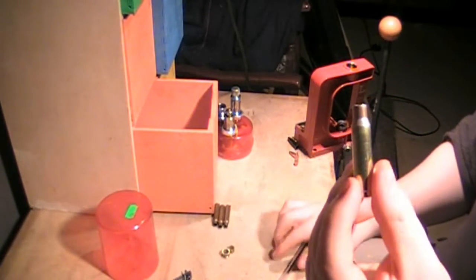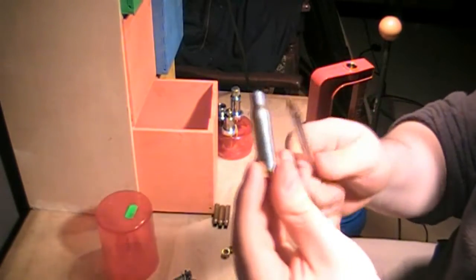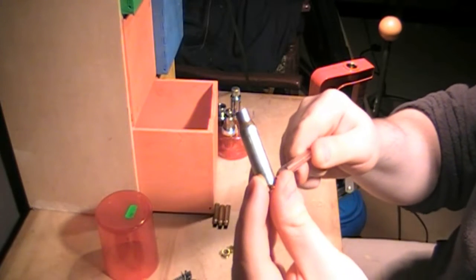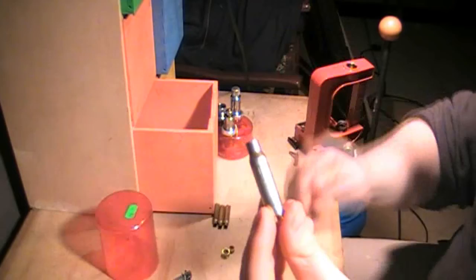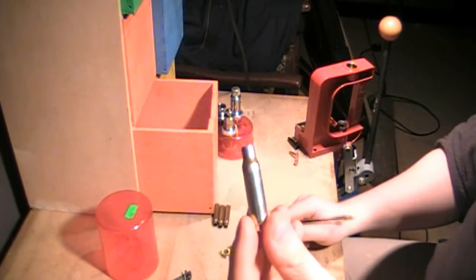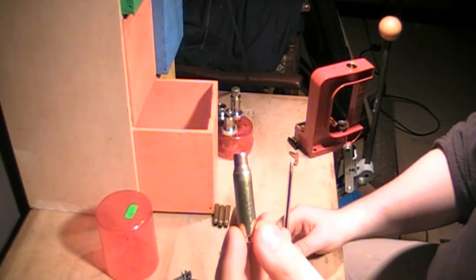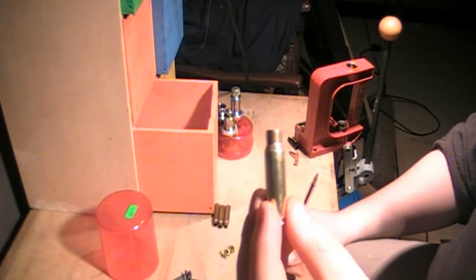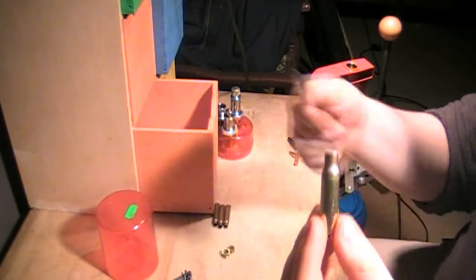So if I was to load, this is a 308 case, 44 grains of 140 powder in there to push a 150 grain bullet, and that's a Lapua case, and if I was to use a Remington case, the Remington case may be over pressure.